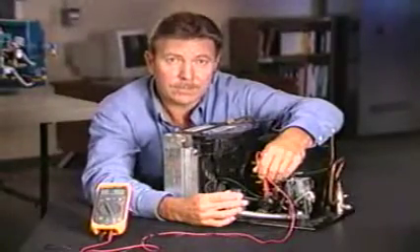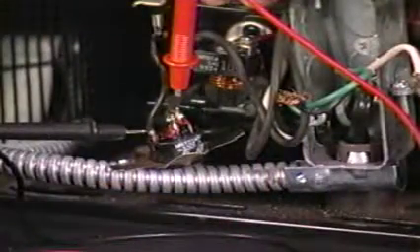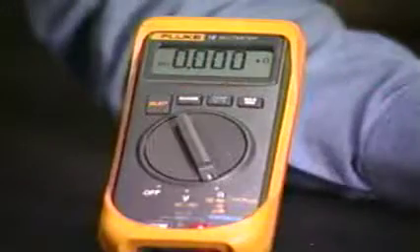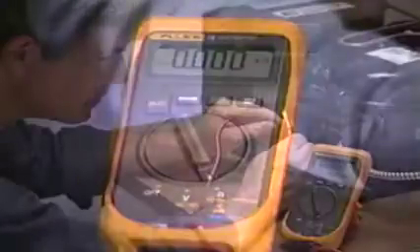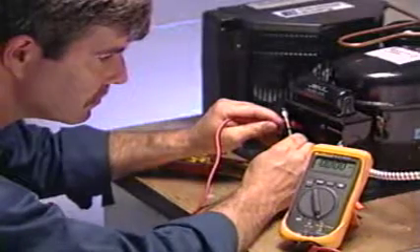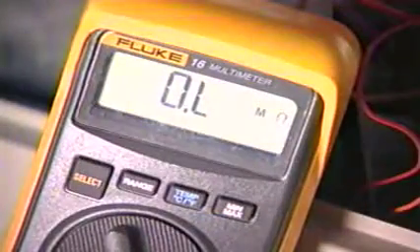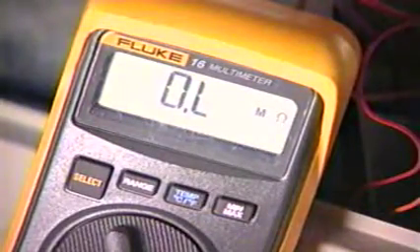Troubleshooting overload devices is relatively easy since they only have one set of electrical contacts. To do this, an ohm meter is used. With the power disconnected, an overload in the closed position will have a resistance reading of 0 ohms. An overload in the open position will have a resistance reading of infinity.